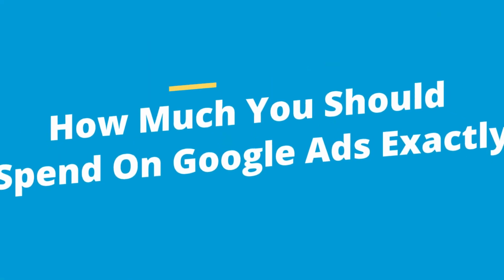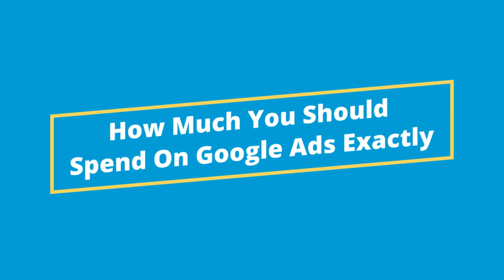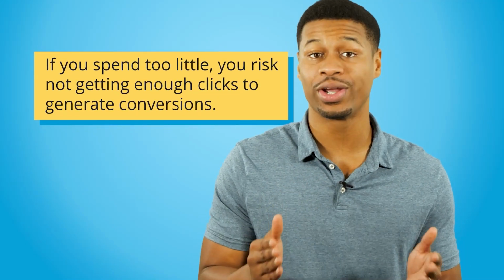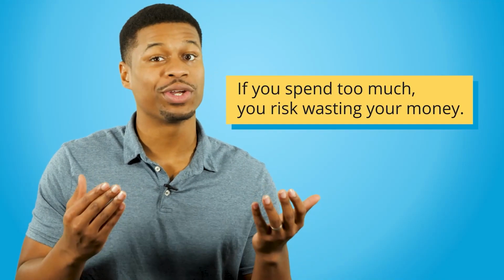Once you have your estimated CPCs, it's time to figure out how much you should be spending on Google Ads for yourself. With that said, let's go ahead and talk about our recommendation on how much you should spend on Google Ads exactly. Setting your Google Ads budget is kind of like a double-edged sword. On one hand, if you spend too little, you risk not getting enough clicks to even generate conversions. Sure, you can spend $100 and get 10 whole clicks, but that's probably not going to change your life or generate a single lead. And then on the other hand, if you spend too much, then you risk wasting your money if nothing works.